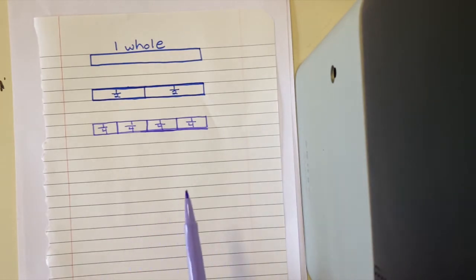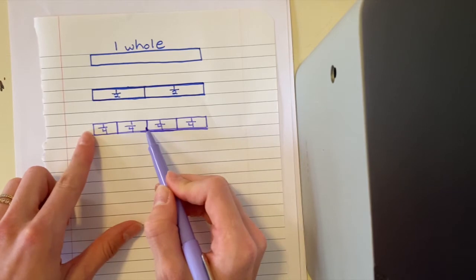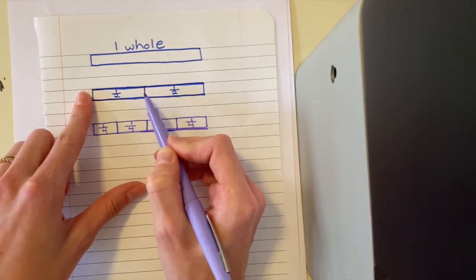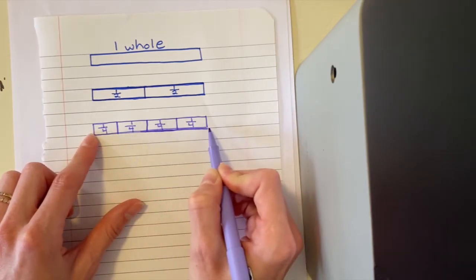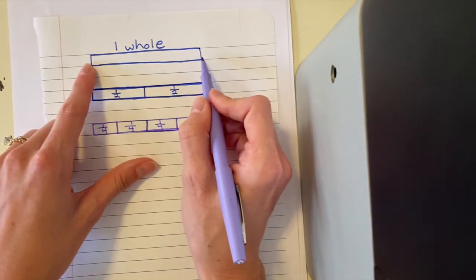And as Miss Lane showed you before, 2 fourths would be equivalent to 1 half. 4 fourths, 1, 2, 3, 4. 4 fourths would be equivalent to 2 halves, or a whole.